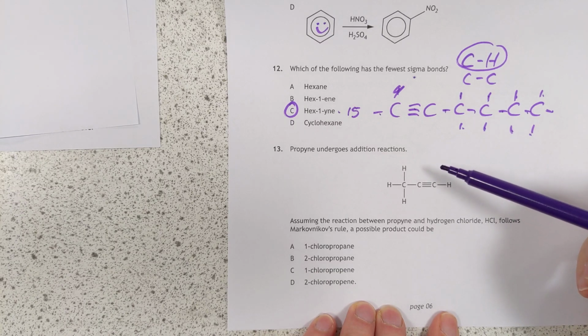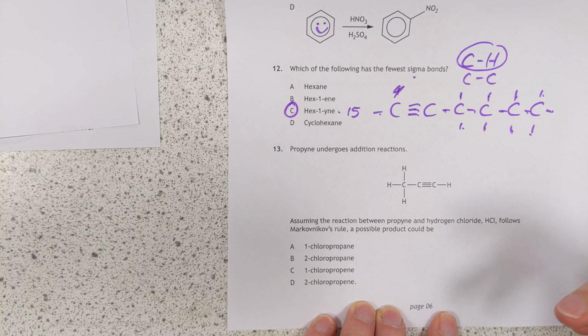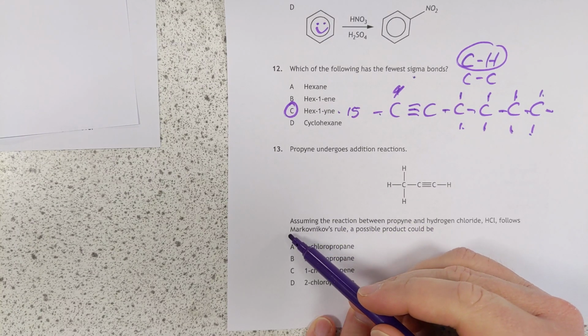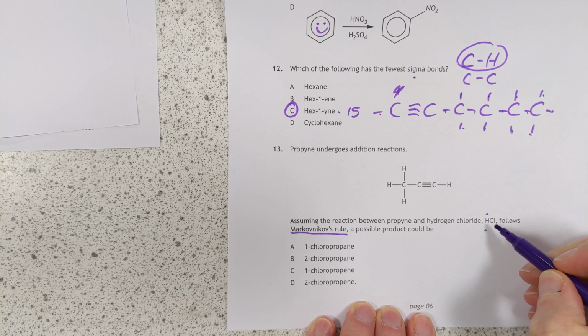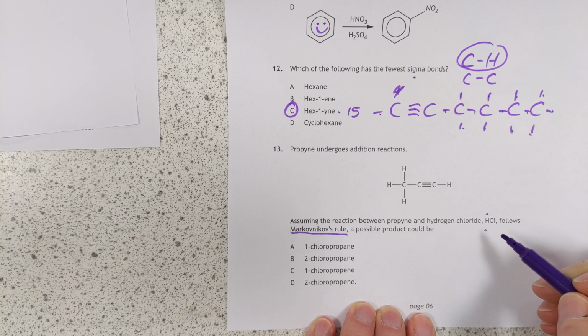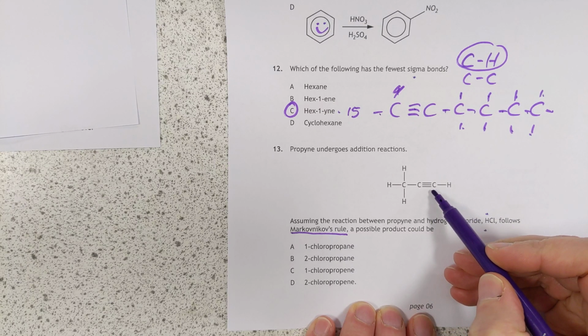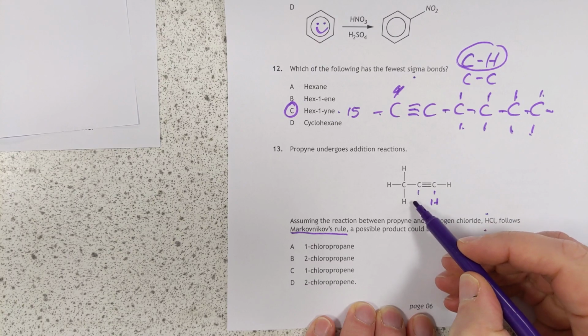Number 13, propyne. 2 alkyne questions right next to each other. Undergoes addition reactions. Assuming the reaction between a propyne and hydrogen chloride follows Markovnikov's rule. Now, I joke in the class with Markovnikov's rule that hydrogens are cliquey. So the hydrogen goes and sticks to the carbon with the most hydrogens already on it. We then go on to look at the real reasons why Markovnikov's rule happens, but that's the mental shortcut that I joke about being easy to remember, which means, in this case, that hydrogen, given a choice of going onto these carbons, is going to go onto this carbon here. So we'll pop the hydrogen on there, we'll pop the chlorine on there.